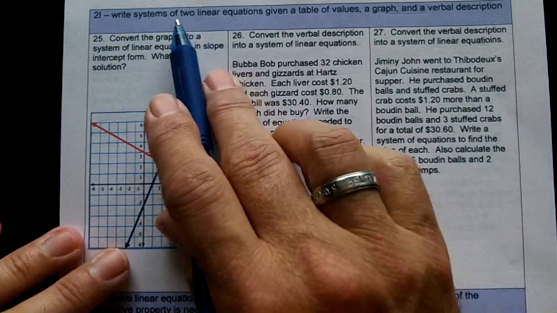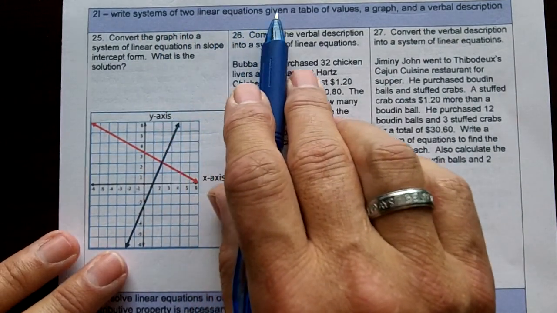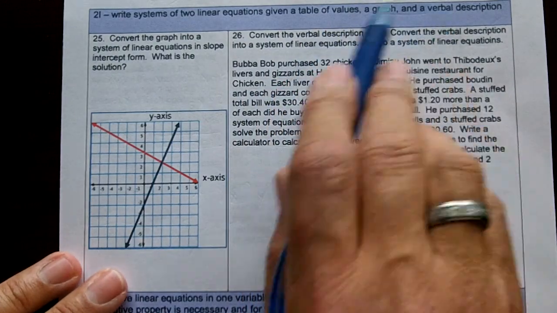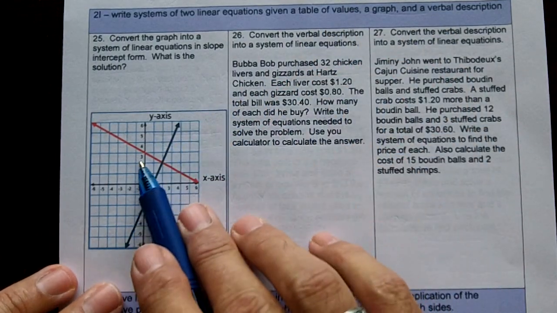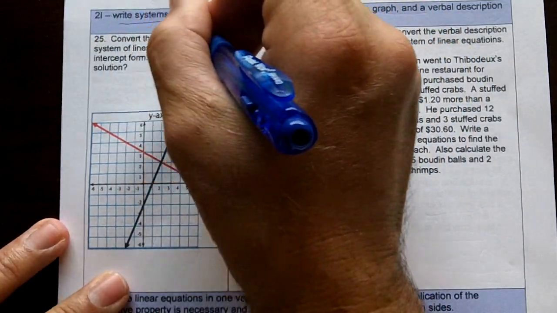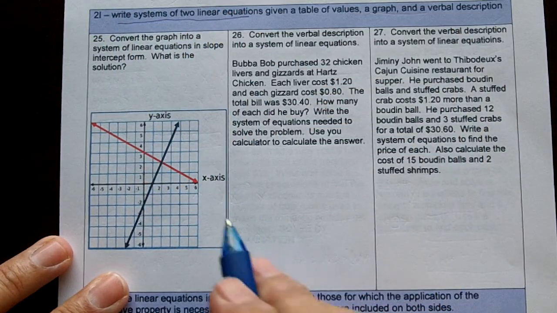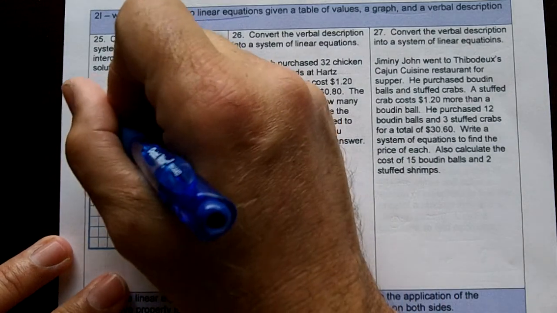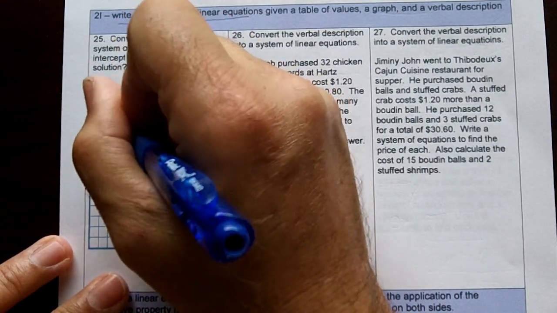Okay, this peak right here writes systems of linear equations given a table of values, a graph, and a verbal description. We don't have a table of values, but we have a graph and two verbal descriptions. And all we got to do is write systems of two linear equations. So right here we need to get our m and our b for our red line.